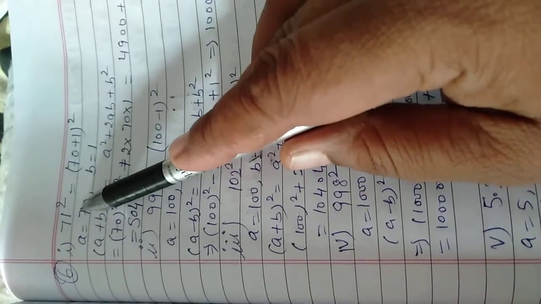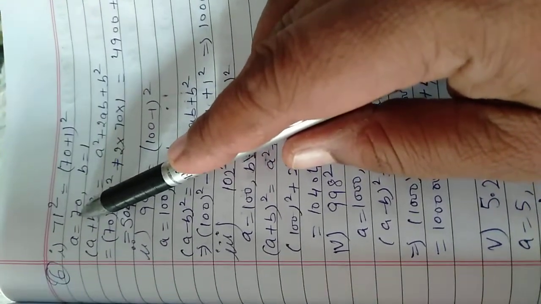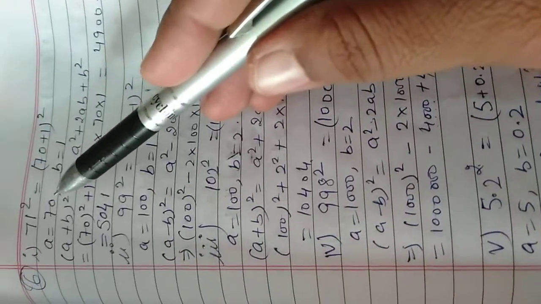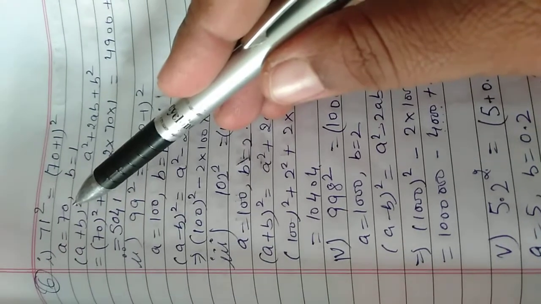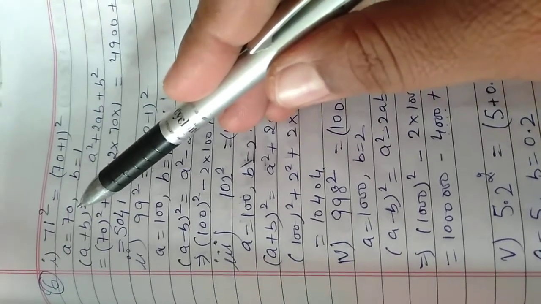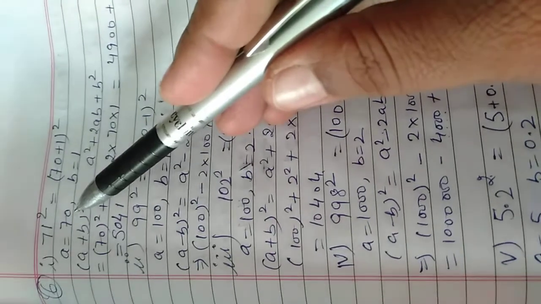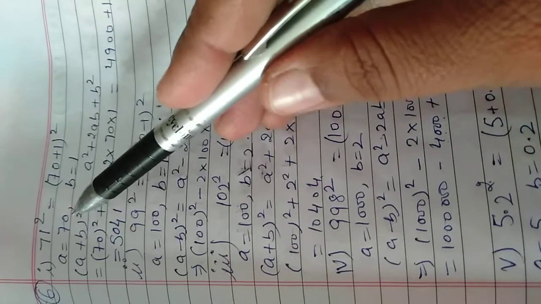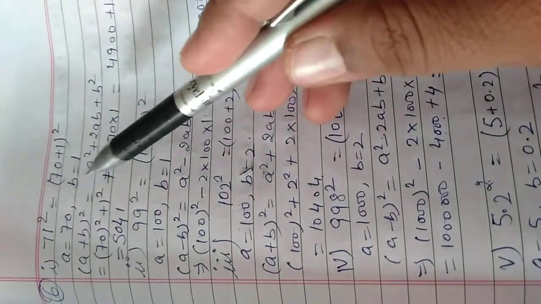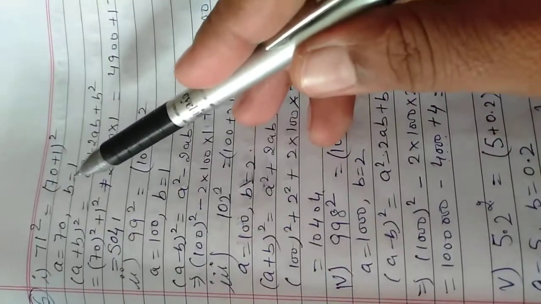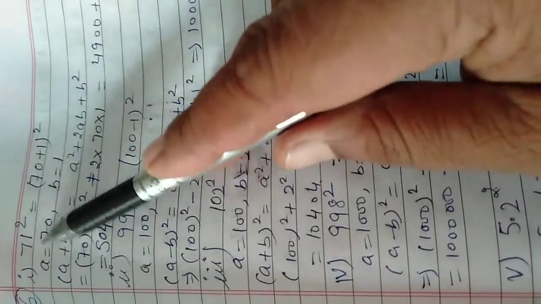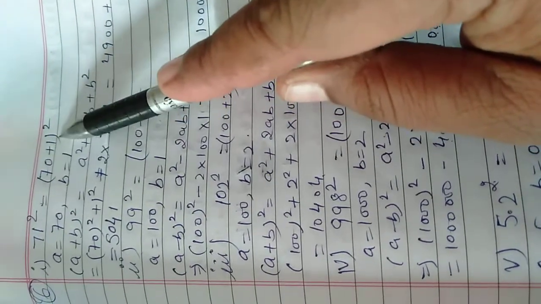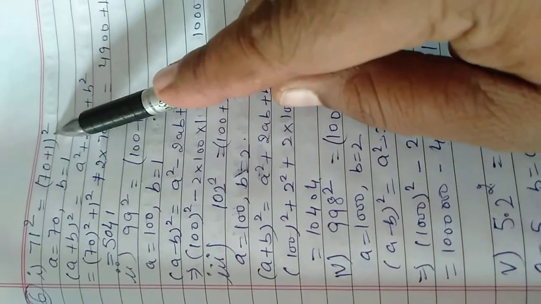identities. So here we are doing it with the identity, because in this chapter, in this exercise, we are restricted to use the identities. In your Olympiad or other exams, you can use your own method, like multiplying the base by itself, like 71 multiply 71. And if you are comfortable with identities, it is easier than multiplying the base by itself. So let us start. This is 71 square that you have to find out. I have split it like 70 plus 1, that is 70 plus 1 is 71 square.